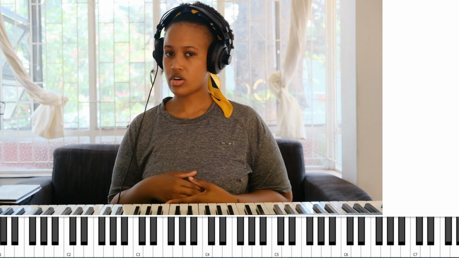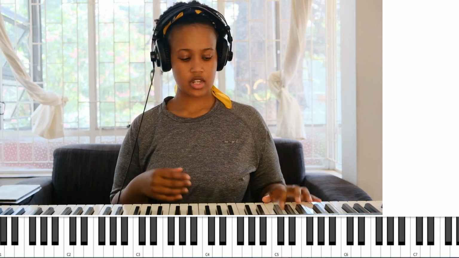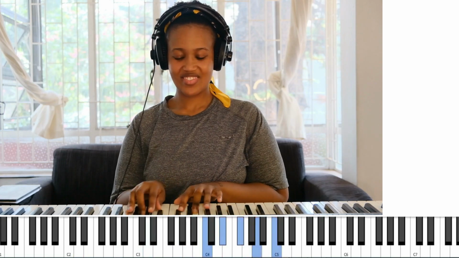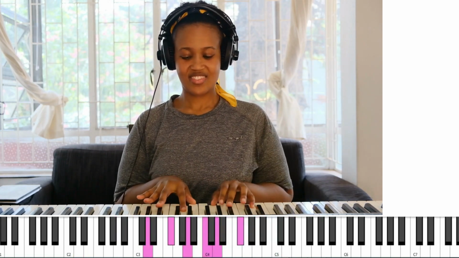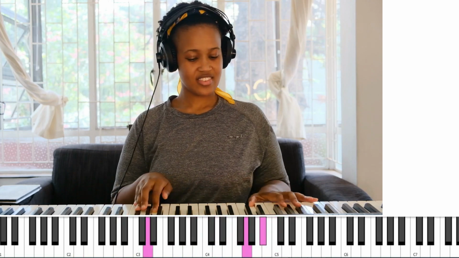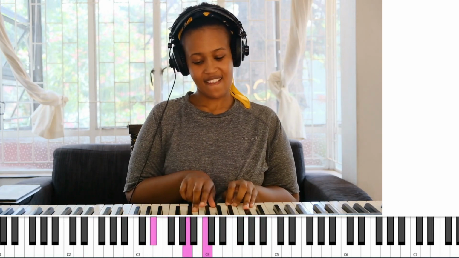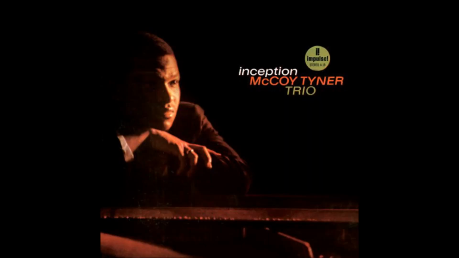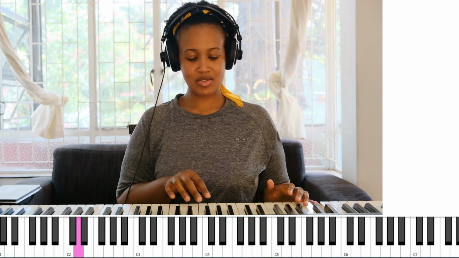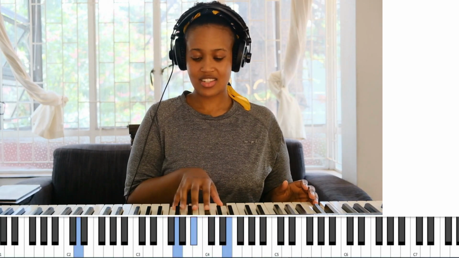Another tune that can really work is the B section of There Is No Greater Love. Actually, there's a recording of McCoy Tyner playing the B section of There Is No Greater Love using just diminished voice leading. Okay, and here is using a diminished to G minor 6.